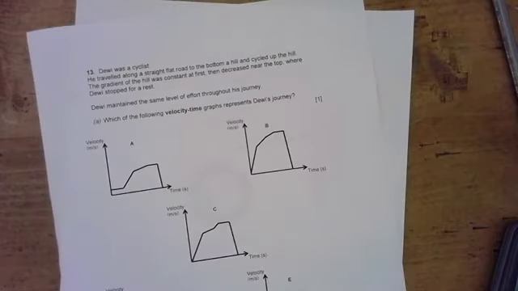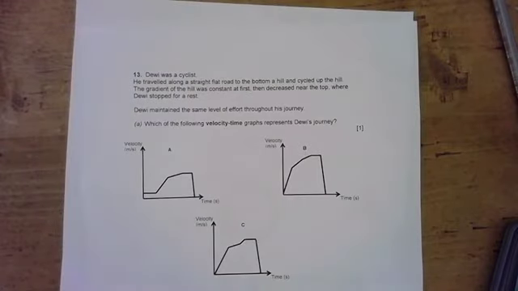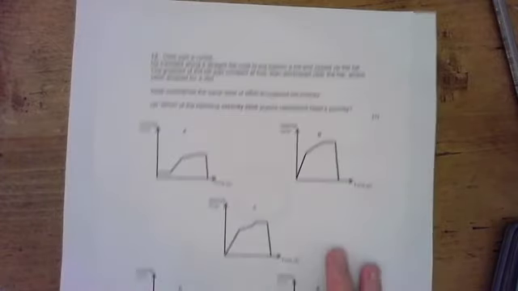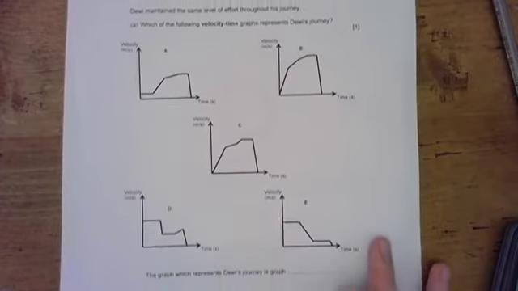Okay, Dewey was a cyclist, sounds like a bit of a legend already. He travelled along a straight flat road to the bottom of a hill and cycled up. The gradient of the hill was consistent at first, then it decreased near the top where Dewey stopped for a rest. Dewey maintained the same rate of effort throughout his journey. Which velocity time graph represents his journey? Okay, so try and get all 5 there on the screen.